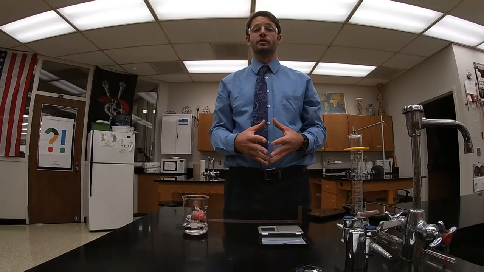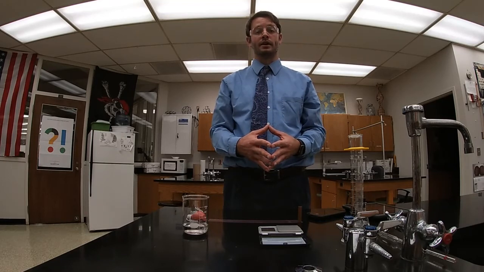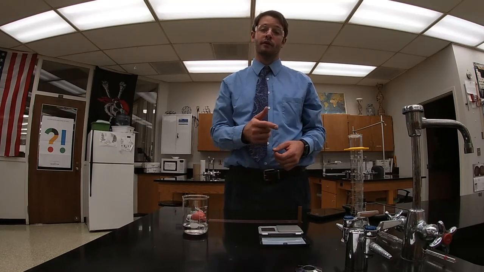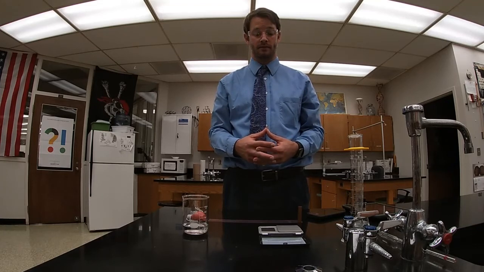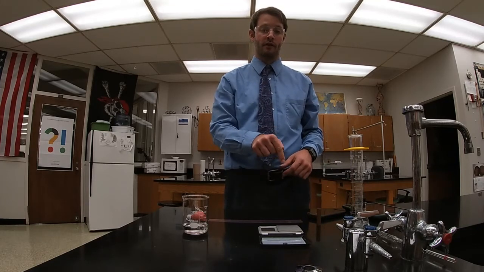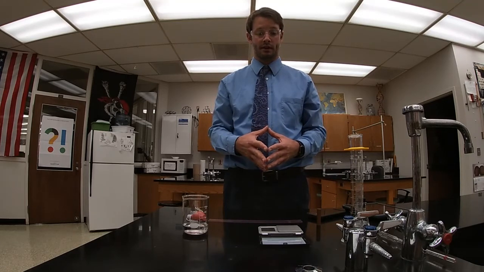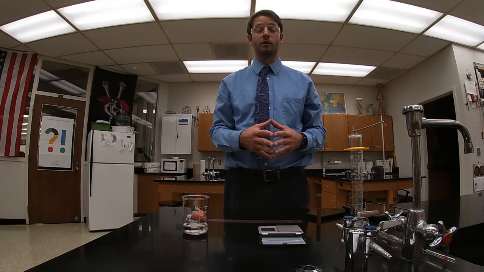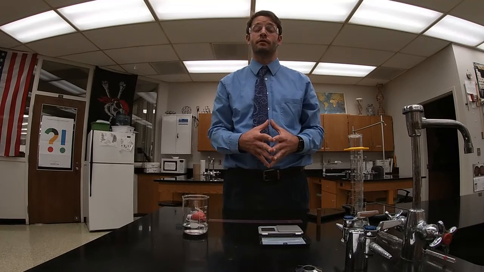You could then use the equation V, volume, is equal to pi times the radius squared times the height to determine the volume of the cylinder in cubic centimeters. So if I have the mass and I have the volume, I can calculate the density. I'm going to also calculate the density in a different method.